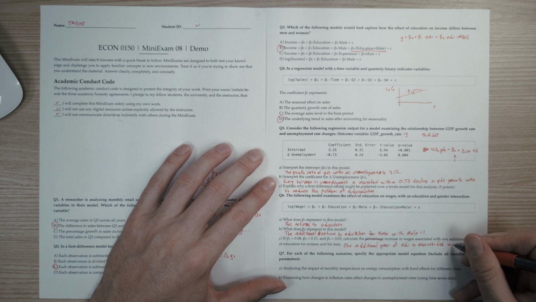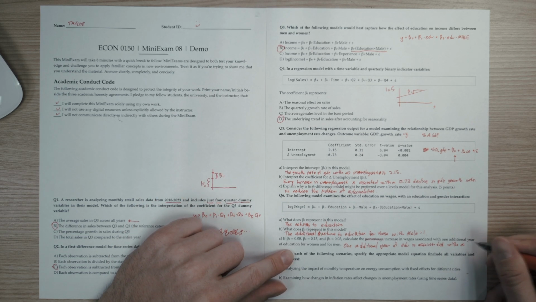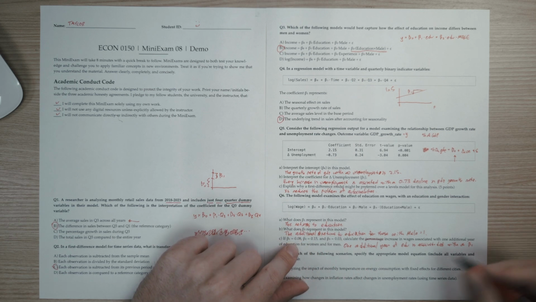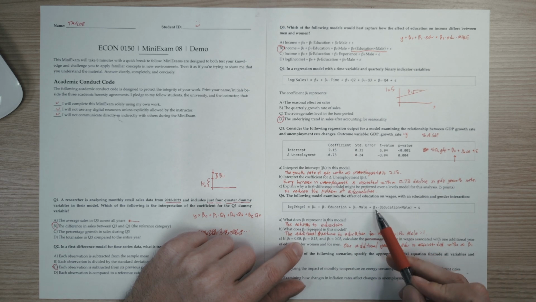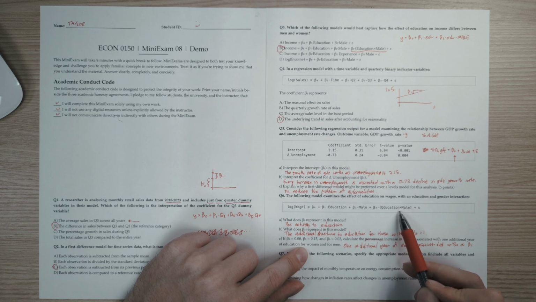It's associated with beta 1, so it's the base returns to education, plus for those with male equals 1, we have this additional piece.